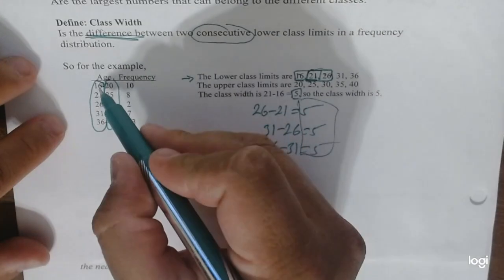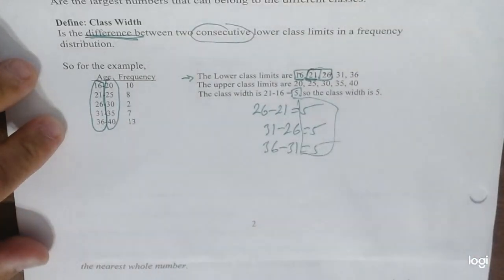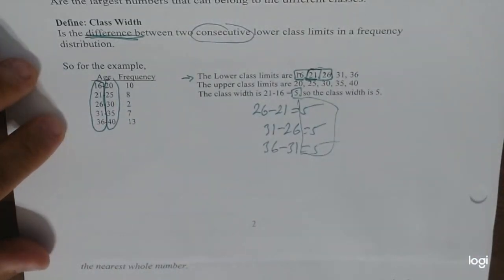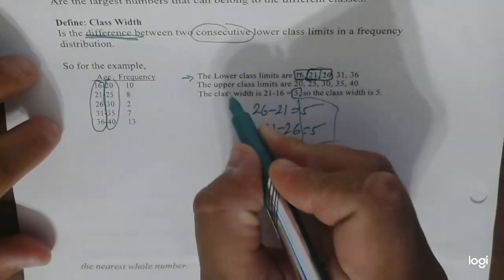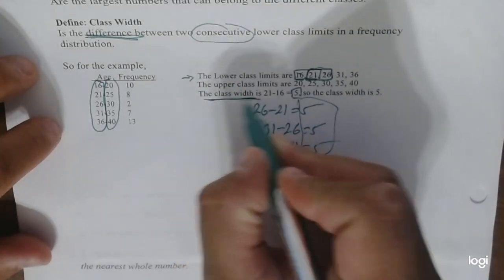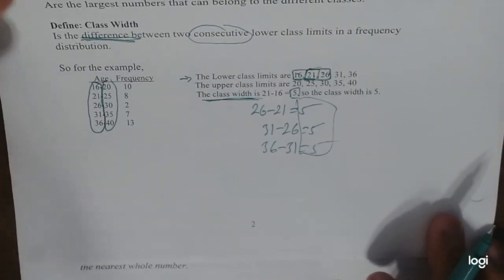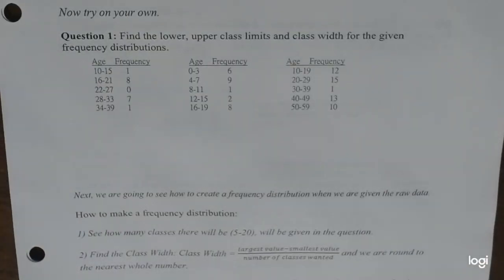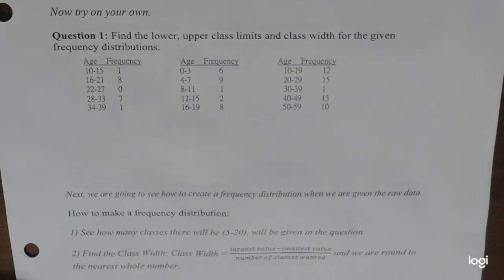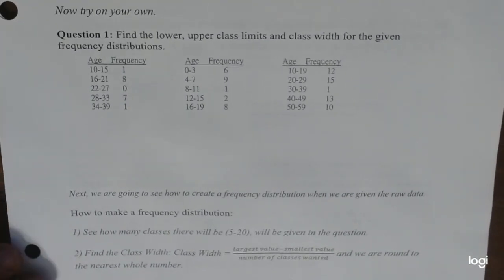Okay? And notice there's an order, right? 5, 5, 5, 5 going down. It's pretty nicely broken down, so that number should not change as you go down. So that's where you find the lower class limits, upper class limits, and the last thing, the class width. Okay. All right, so here goes a question for you guys. Why don't you find all three things: the lower limits, upper limits, and class width for each of these examples here. So you can go ahead and pause the video and try them, and then we'll do them together. So 3, 2, 1, pause.